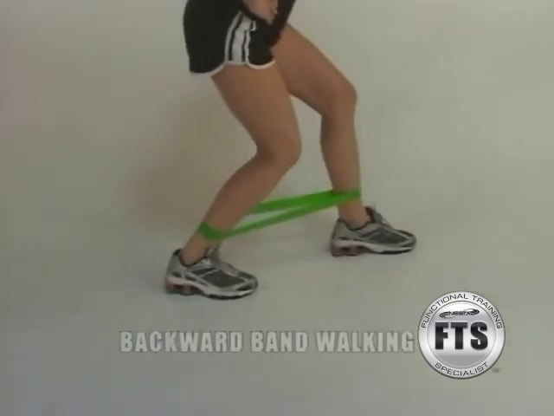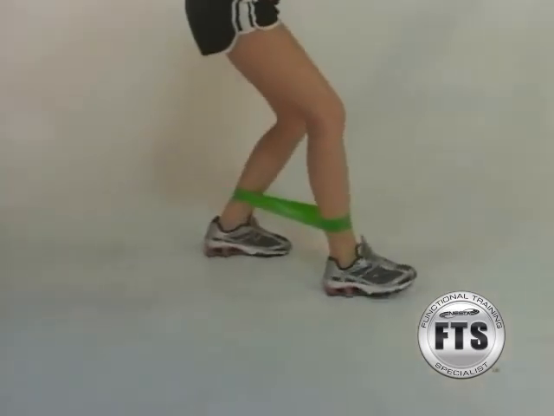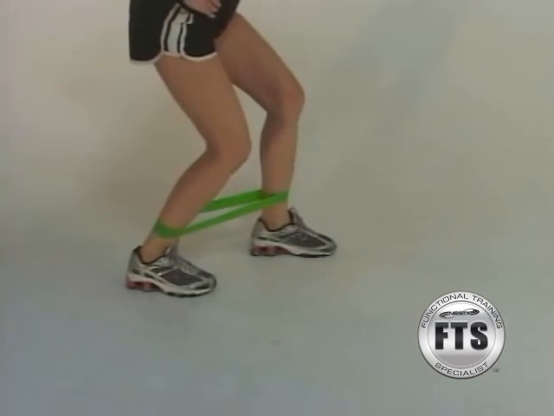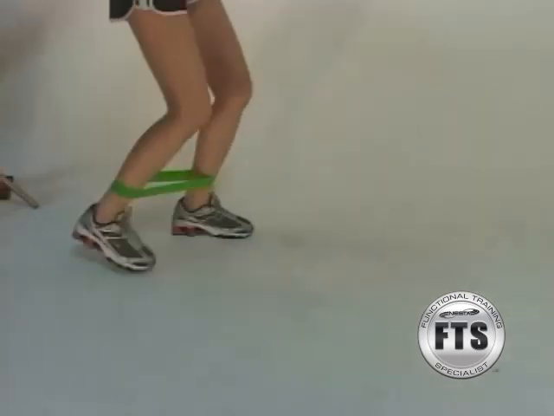Should progress in this order too. Lateral walking before forward, forward before backward. Keep the weight slightly forward, leaning forward the whole time. Wide stance. Feet must land flat. Keep the knees tracking in line.